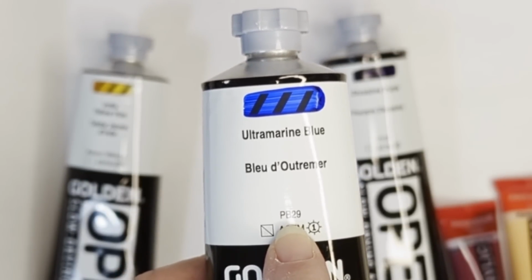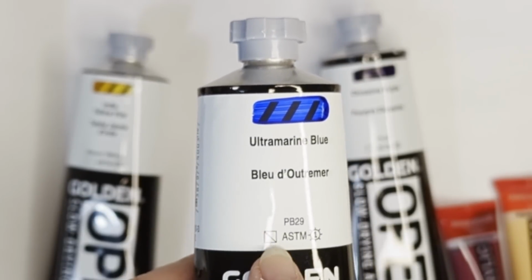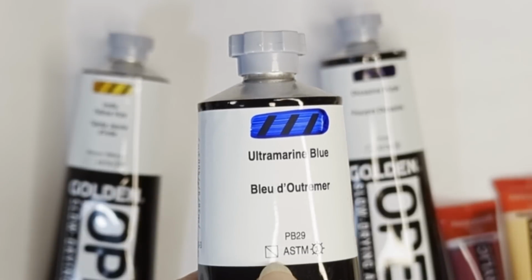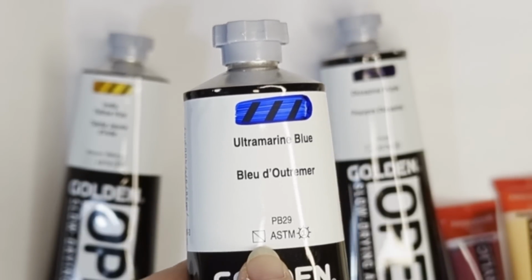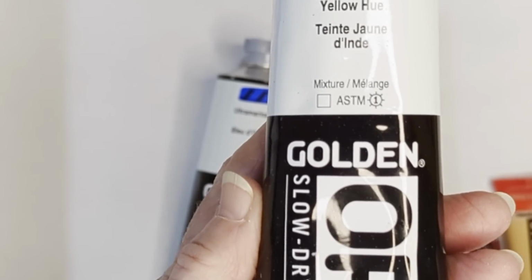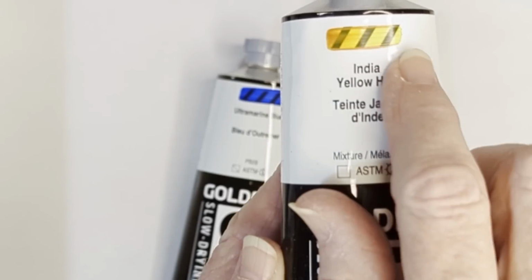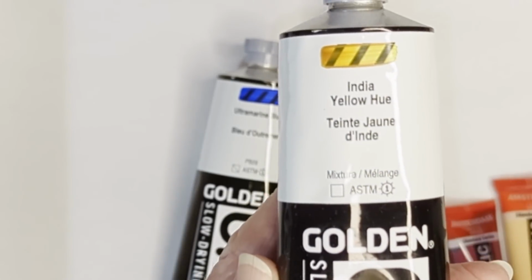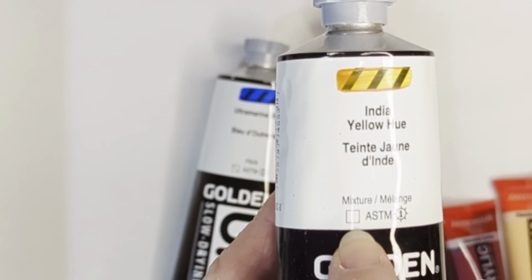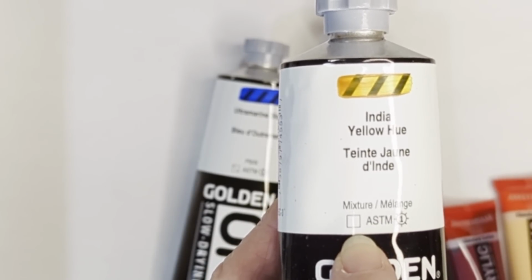That's ultramarine blue. And right below that is a square with one line going through it. And that means that this paint is semi-transparent. It's pretty transparent, but not as transparent as some. Now, this Indian yellow hue, again, you can see the black stripes through the paint stripe, so you know that it's pretty transparent. And it has a totally clear little square right here. So that tells me for sure that this is a very transparent paint.